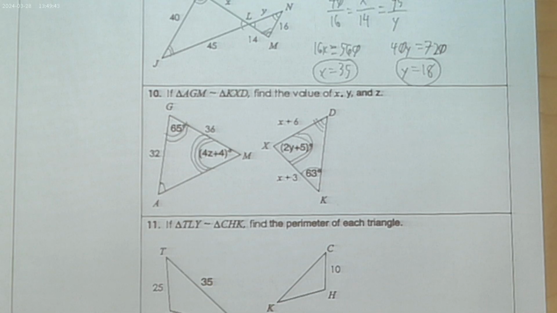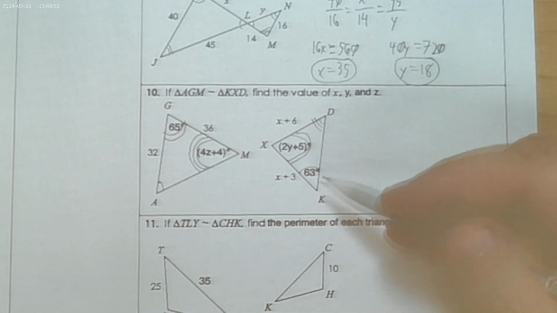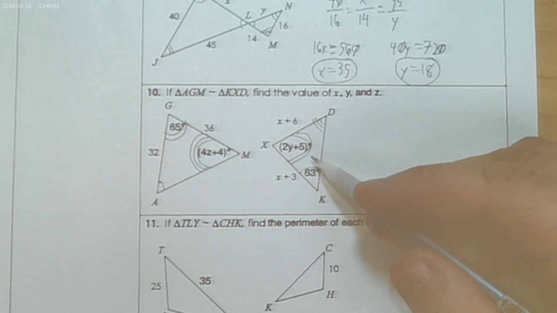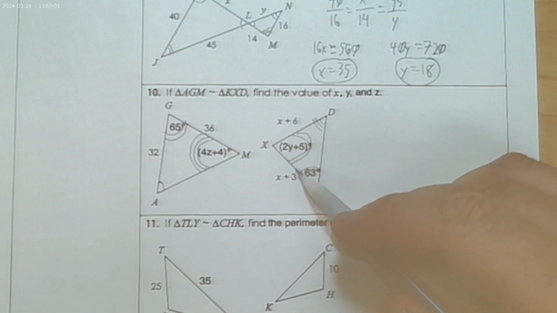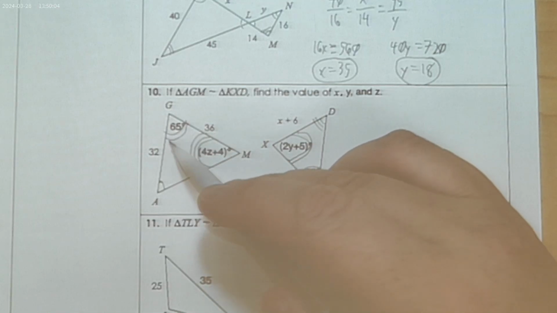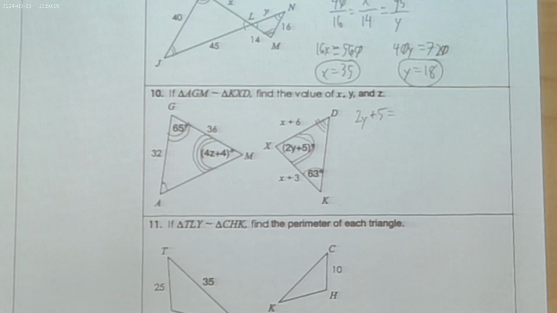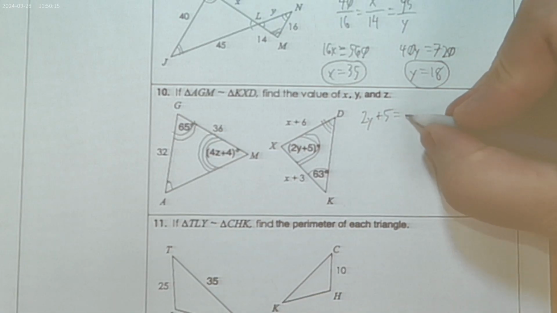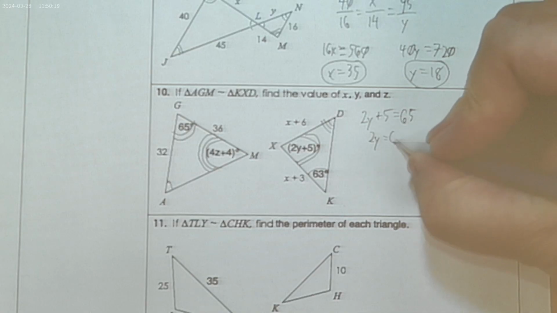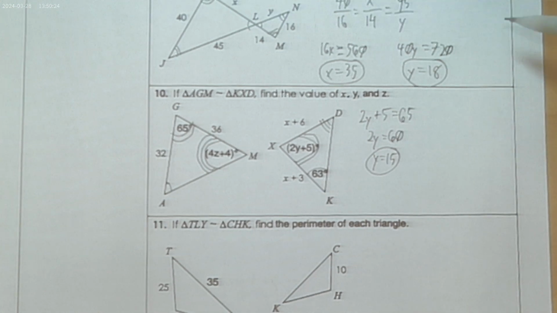All right. No, I'm not going to do that. Well, let's go one at a time. Angle A and angle K are the same, so I don't have to worry too much about that. For Y, I've got angle X is angle 2 on this one, and angle G is angle 2 on this one. So 2y plus 5, because if you remember, the angles of similar triangles are going to be the same. So 2y plus 5 equals 65. So 2y equals 60, subtracting 5 from both sides, so y equals 15. All right, that's one down.